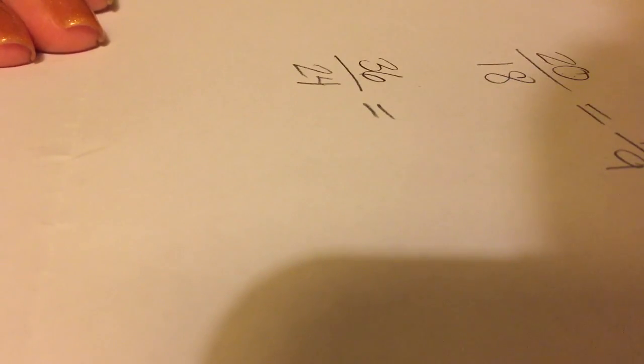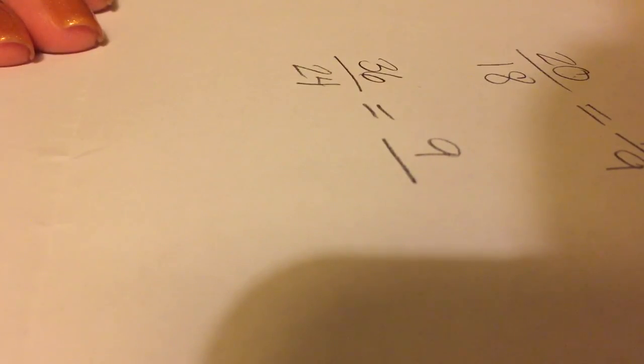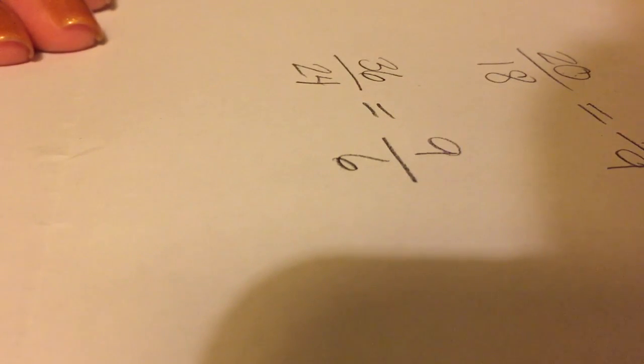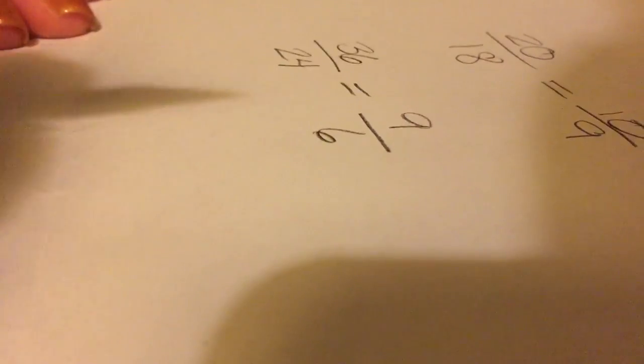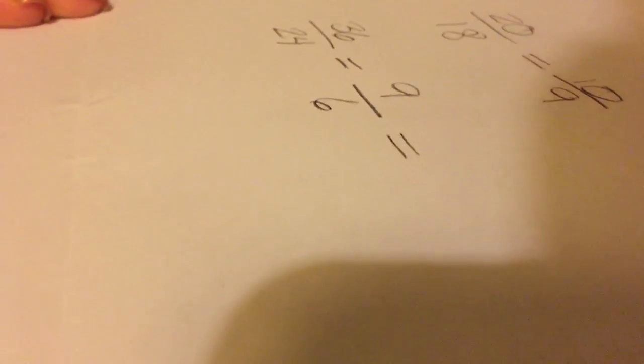So let's try 4. 4 goes into 36 how many times? If you said 9, you got it. 4 goes into 24 how many times? 6. Oh, look at that. It looks like, yep, we can reduce it again. So there was a bigger number that we could find in there. We'll talk about it in a minute. So what number goes into 9 and 6? If you guess 3, then you're right. 3 goes into 9 and 6. 3 goes into 9 3 times. 3 goes into 6 twice.